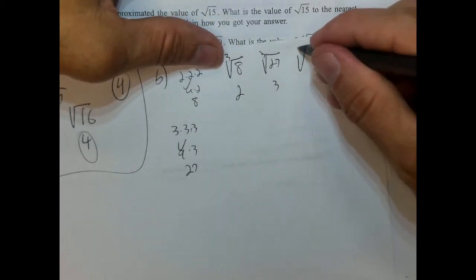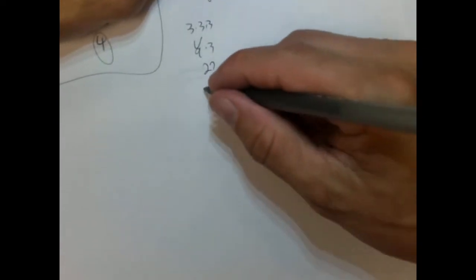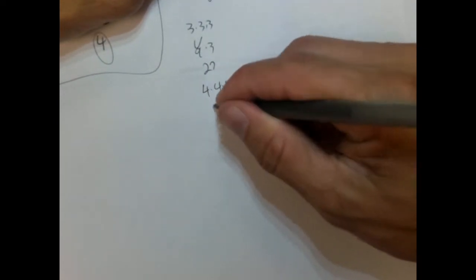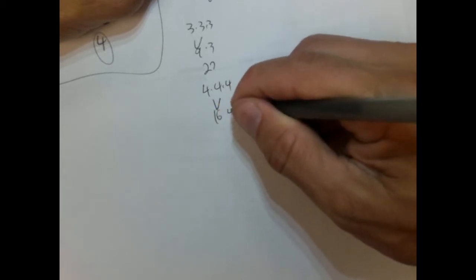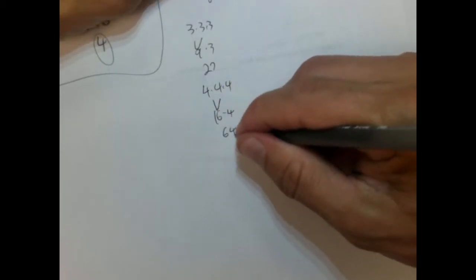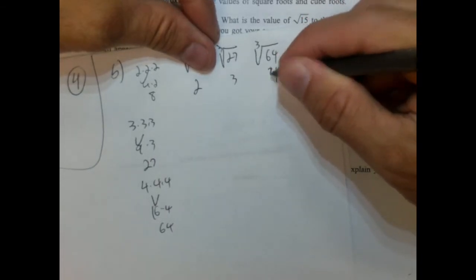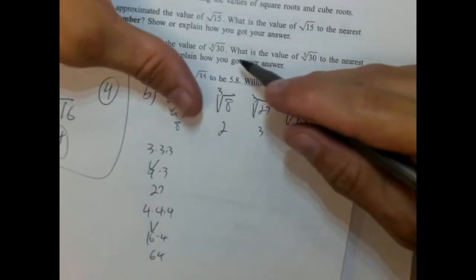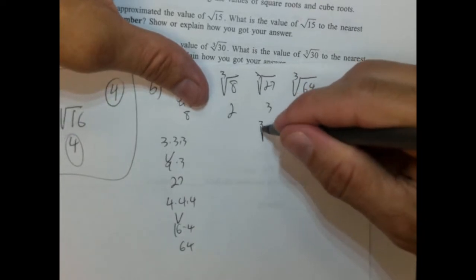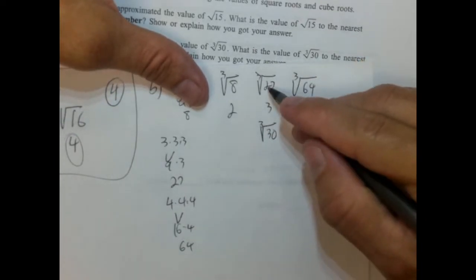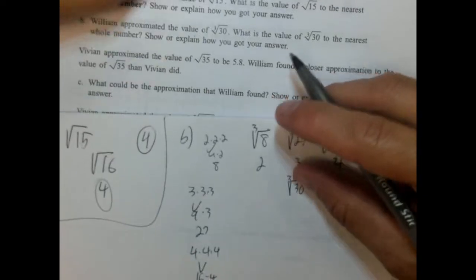Let's do the cube root of 4, whatever the 4 one is. So 4 times 4 times 4, so 16, 64. So the cube root of 64 is 4. So what is cube root of 30 closest to? Well, it's definitely closest to 27, so it's closest to 3.